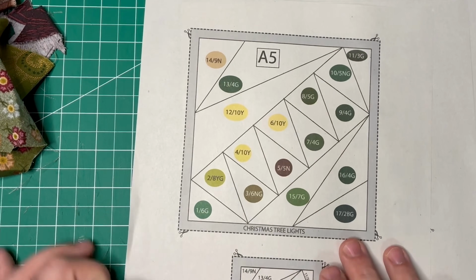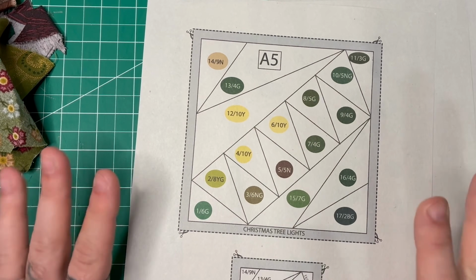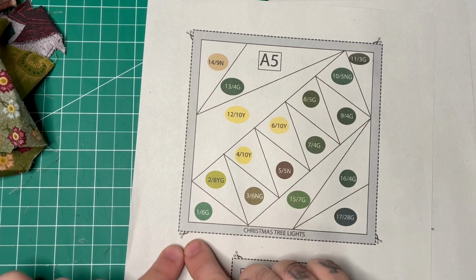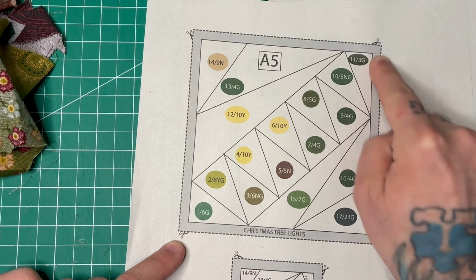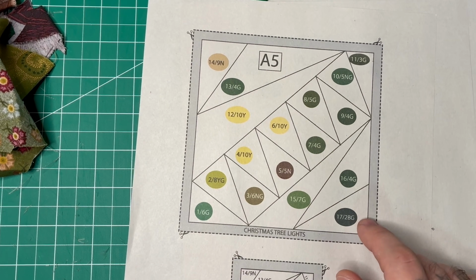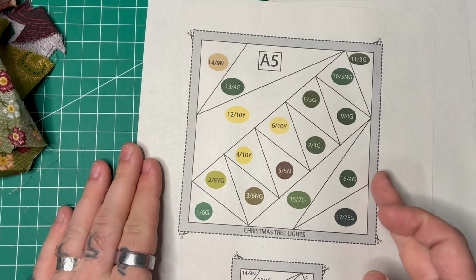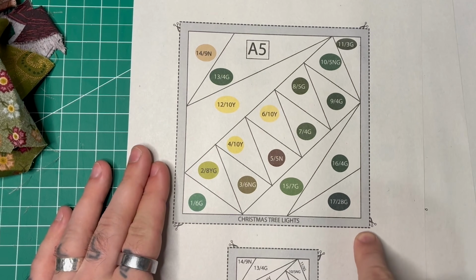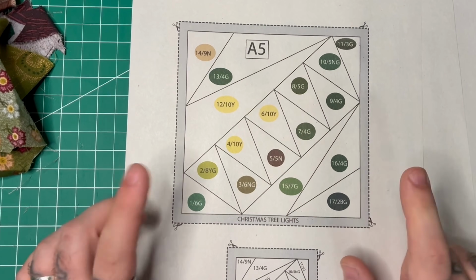Just keep one thing in mind. If you change the size of the block and you print it at a different size, that's going to change the size of this seam allowance. So if you print it at 80%, make sure that you use a ruler to trim the seam allowance because the seam allowance in the picture will not be correct.